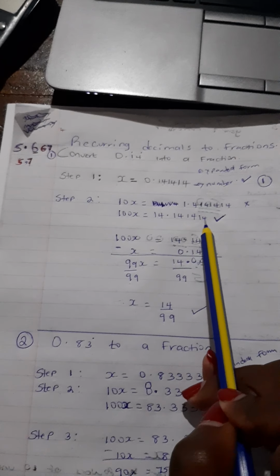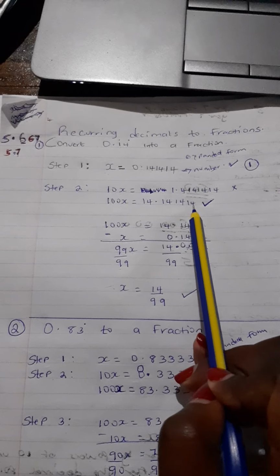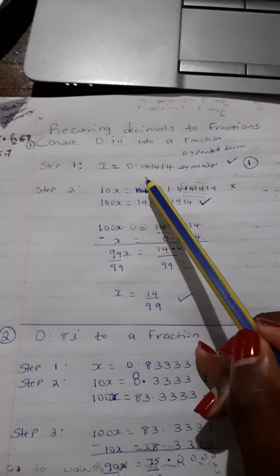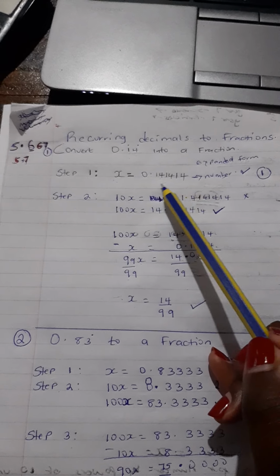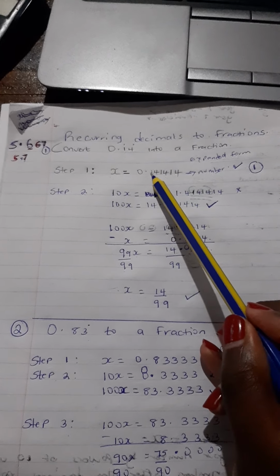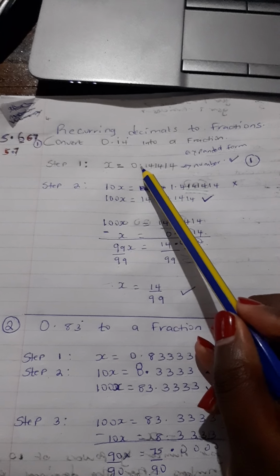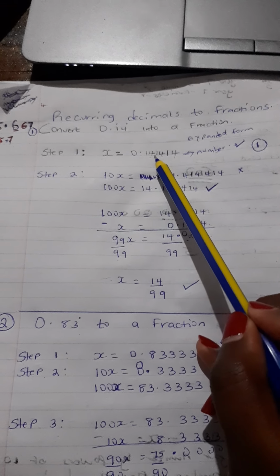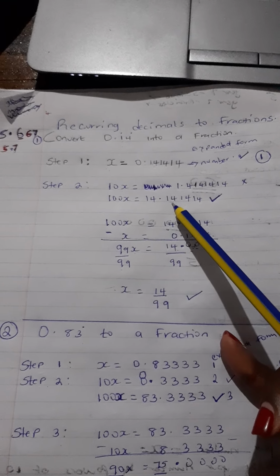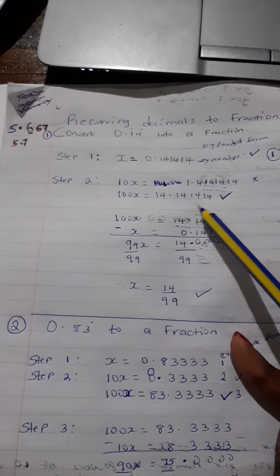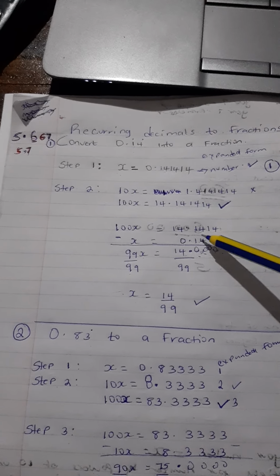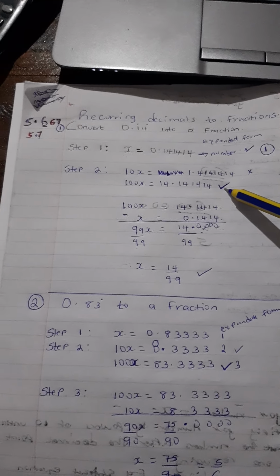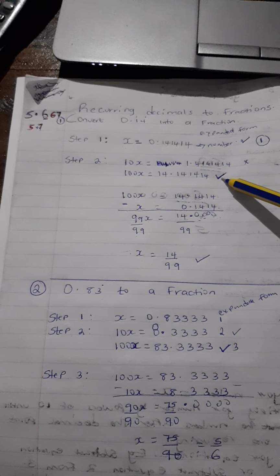So we move on to another power of 10. We take 100. So 100 times x, we get 100x. Then 0.1414, if we multiply this by 100, we move 2 times. So we are moving the decimal point 2 times. So we move 1 and 2. So we have 14.1414, and as you can see, after the decimal point, our number is recurring. So this equation is okay. So we go to the third step, which is actually subtraction.